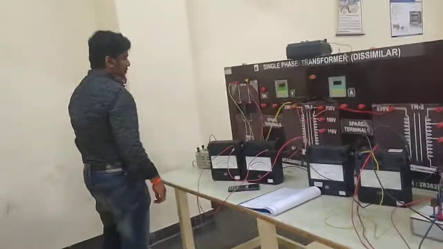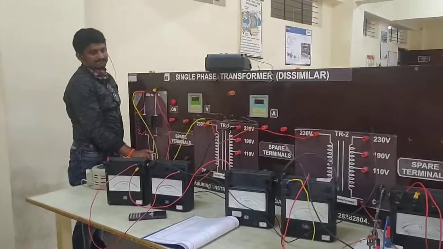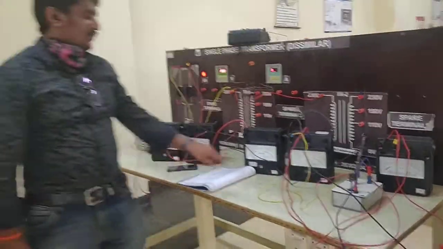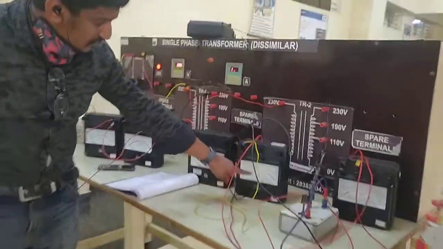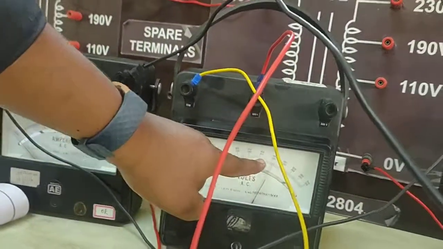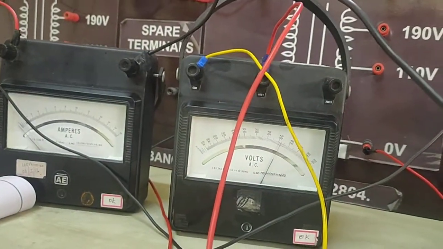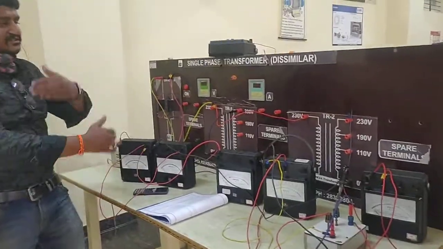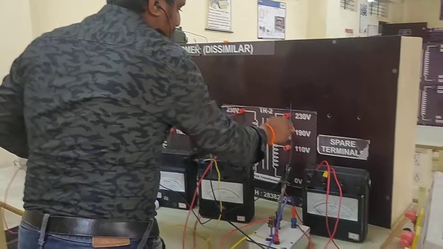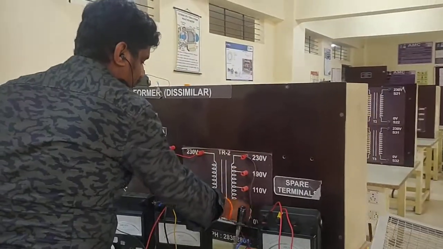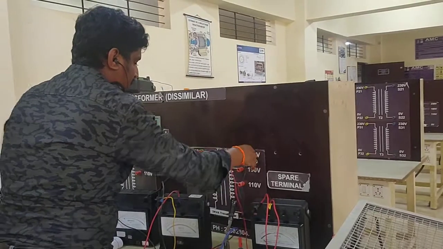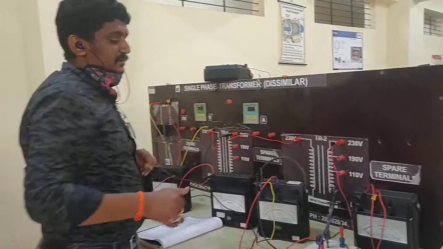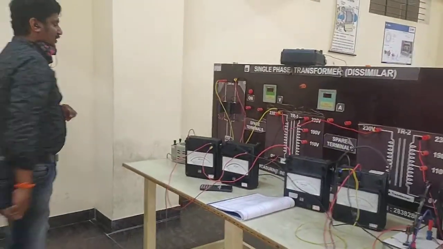Now I am switching it on. Now you can observe this. Voltage will be around 440 volts on this 600 volt meter. So both the voltages are getting added. So we have to switch it off and reverse the polarity of the secondary side of the transformer. I have reversed the polarity because it became additive polarity. Now I need subtractive polarity.